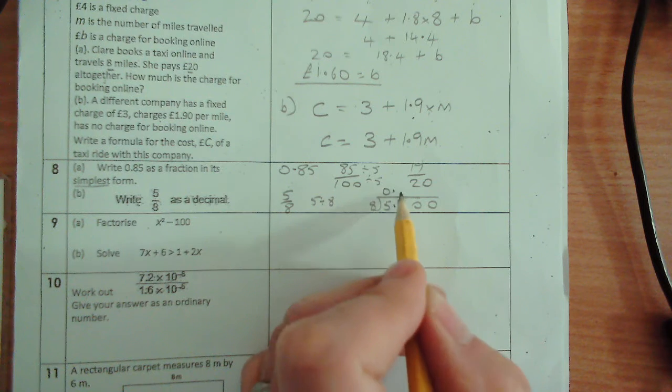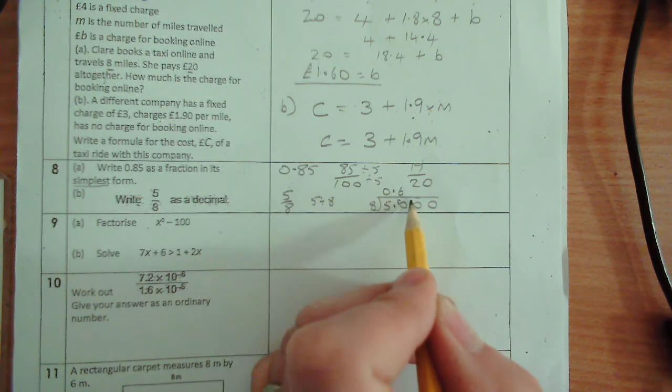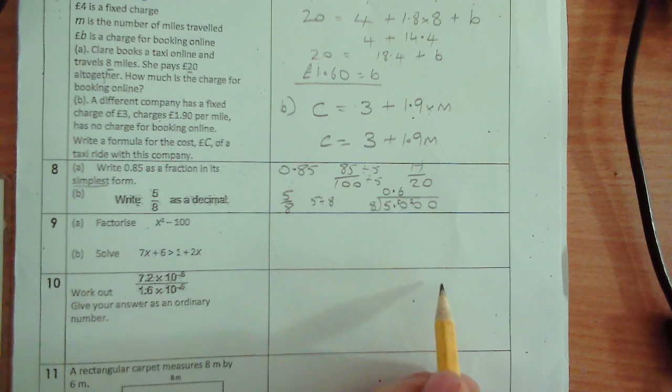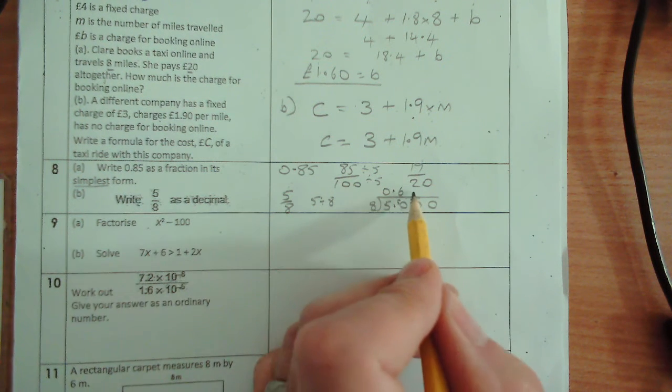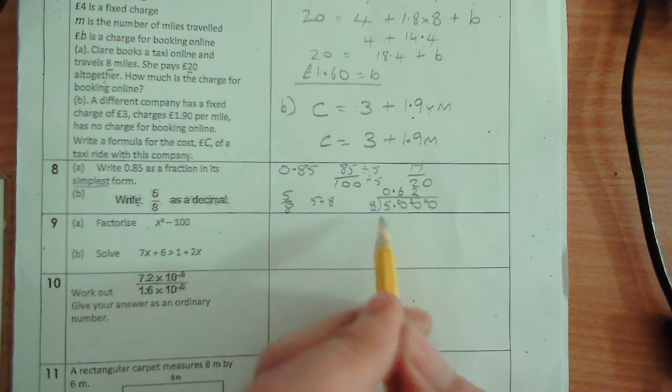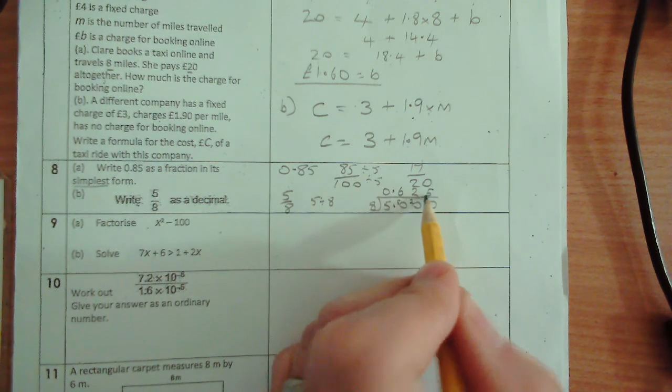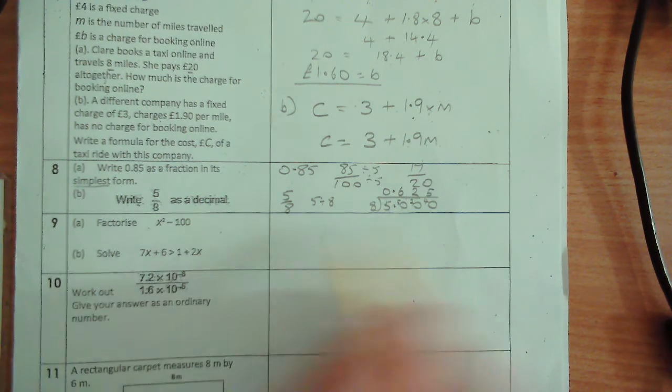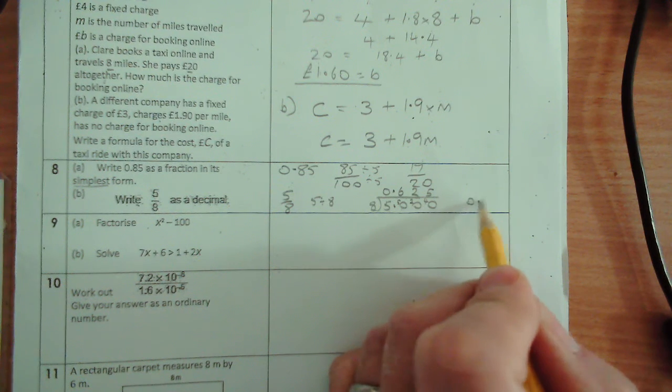8 into 50, well, 6 8s are 48, so that means there's 2 left over. I'm carrying the 2. 8 into 20, 2 8s are 16, so that means there's 4 left over. 8 into 40, 5 times with nothing left over. So 5 over 8 as a decimal is 0.625.